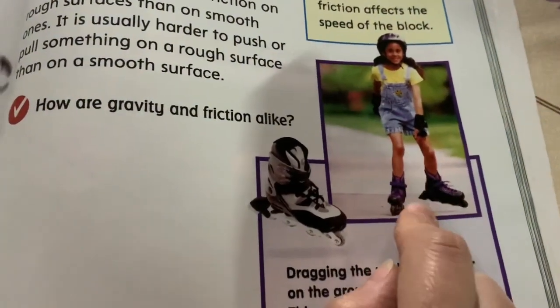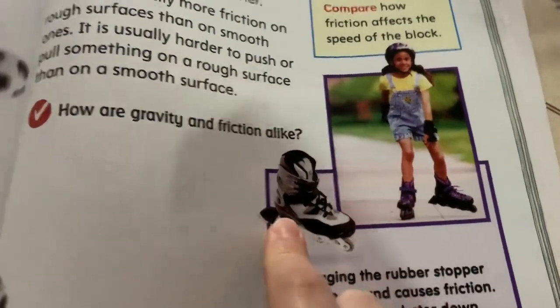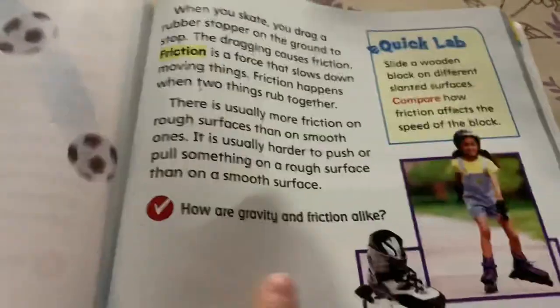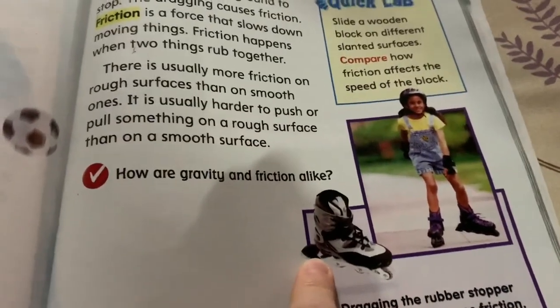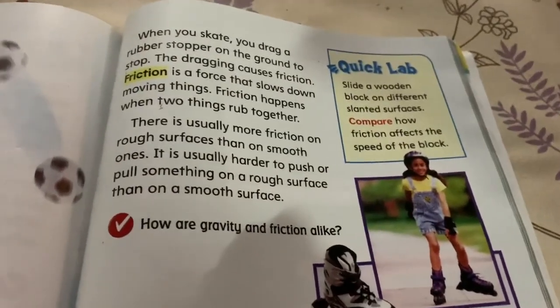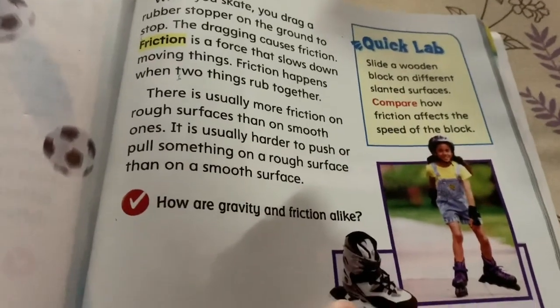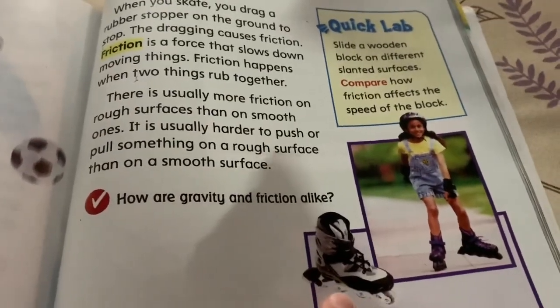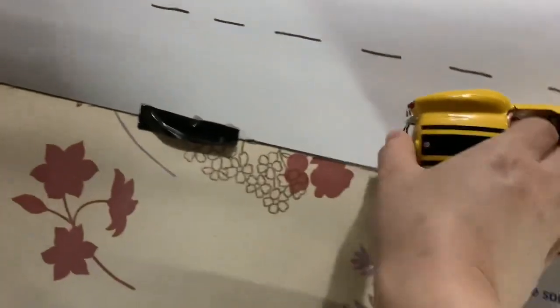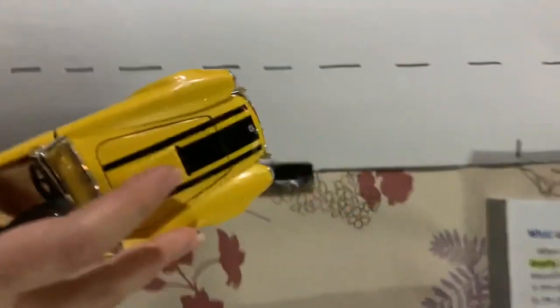So she needs to stop. In the roller skates, the rubber stopper in the back, she's going to rub it to the ground so that it stops. Yes?